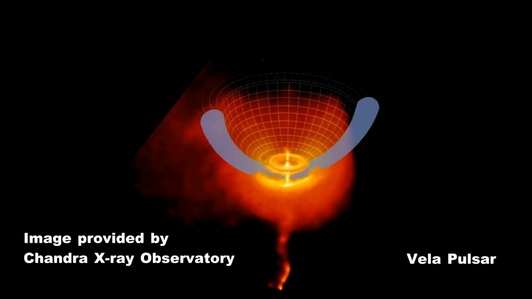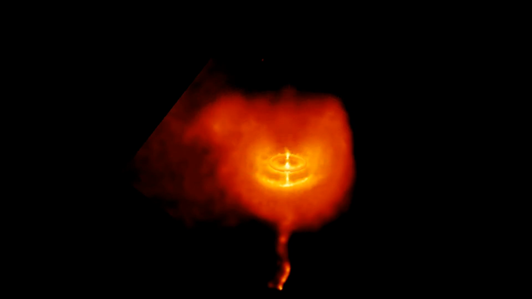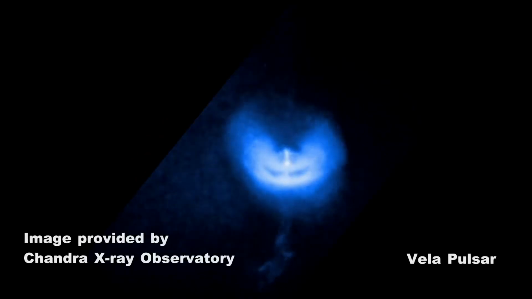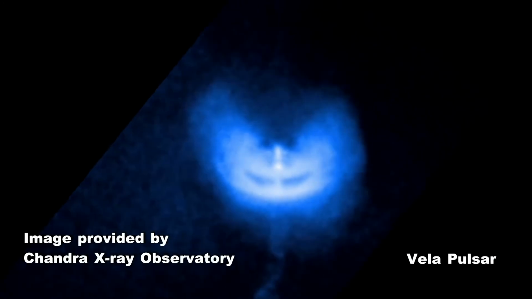This flip point repulsion is the reason we see the ejection of matter from the bottom of the Vela pulsar. In January of 2013, the Chandra X-ray Observatory released this series of images showing the flow of matter around and into the Vela pulsar.